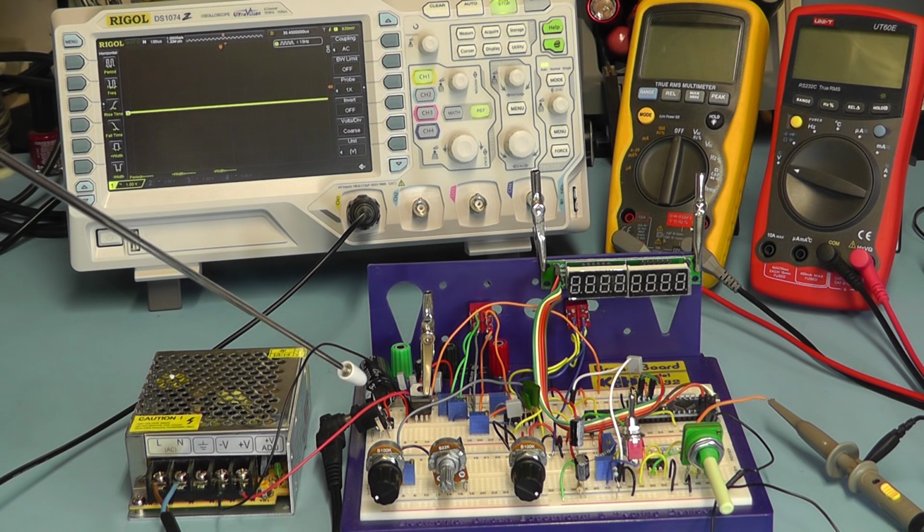Then we simply rectified that, and then we used a 12 volt regulator and a 5 volt regulator to set the voltages. What I've done here is I'm replacing the supply voltage now using a little 12 volt switch mode power supply, which you can buy quite cheaply off eBay.